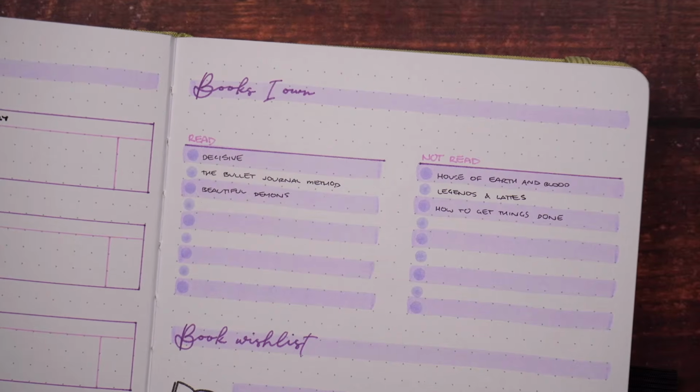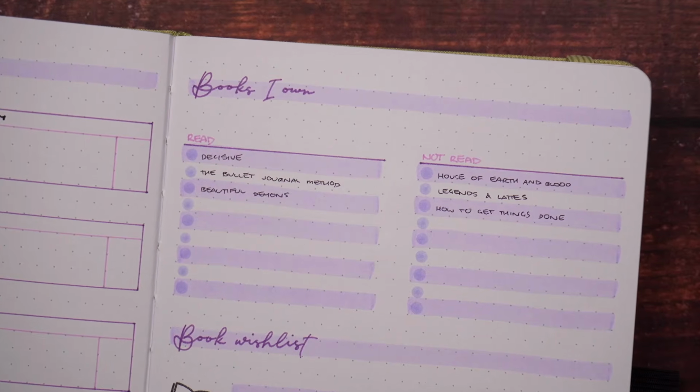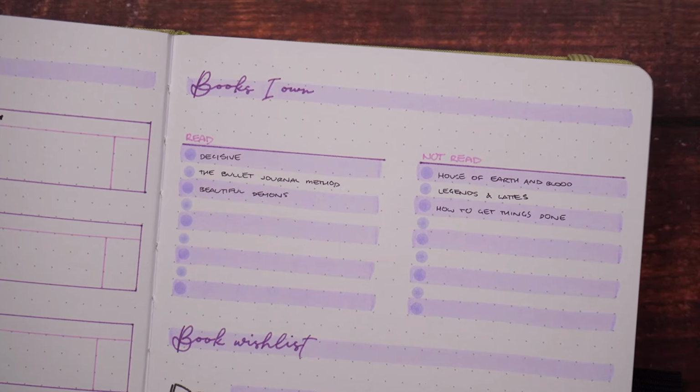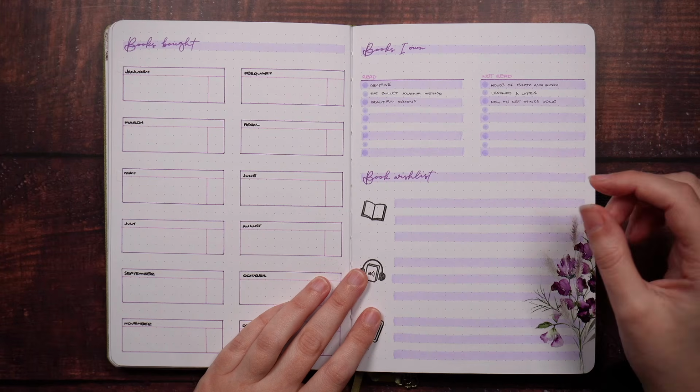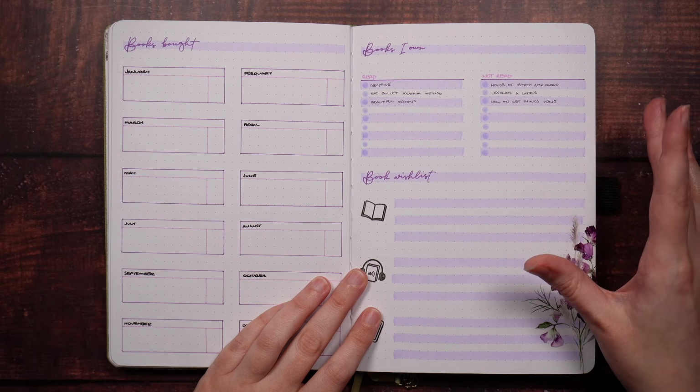I would probably consider the read versus not read lists to be more of a static snapshot of your owned books, but you could also set this one up as just a one column list and put a little check mark to say that you've read it once you have.